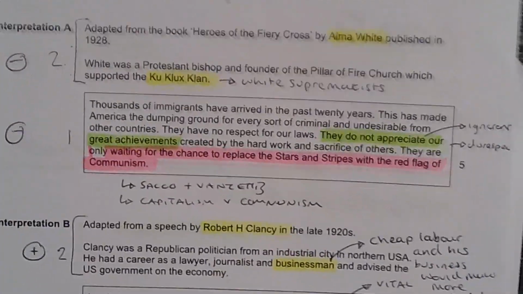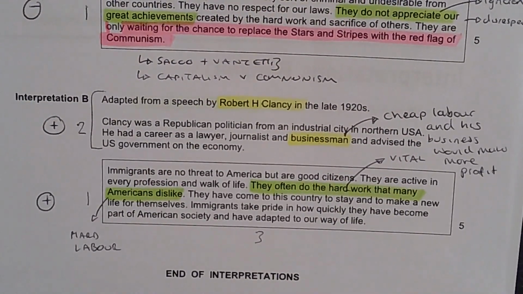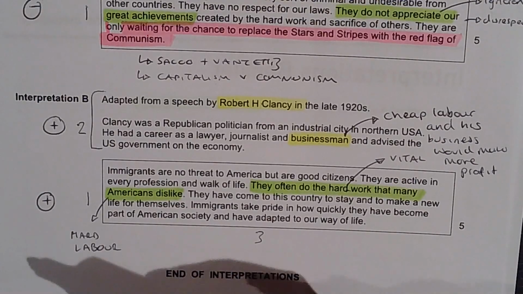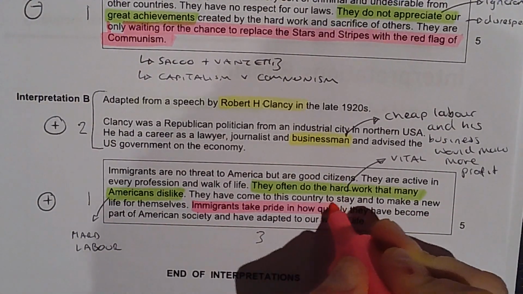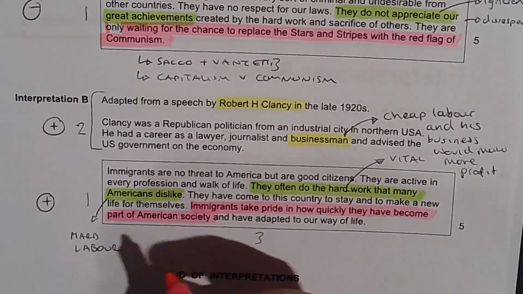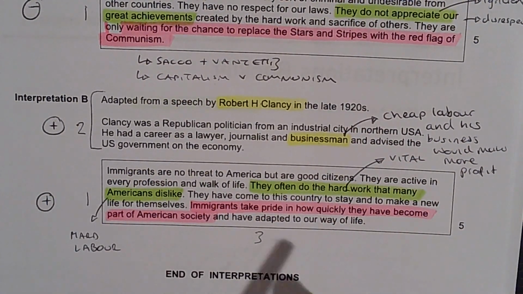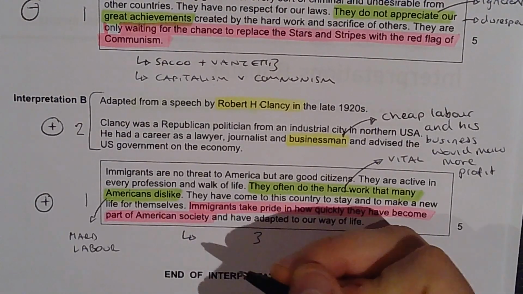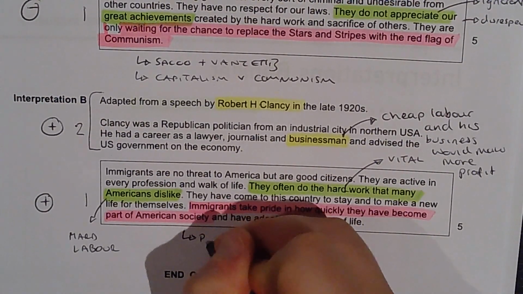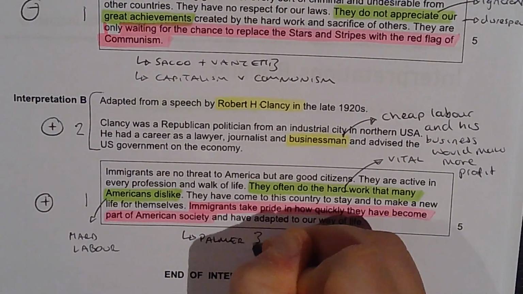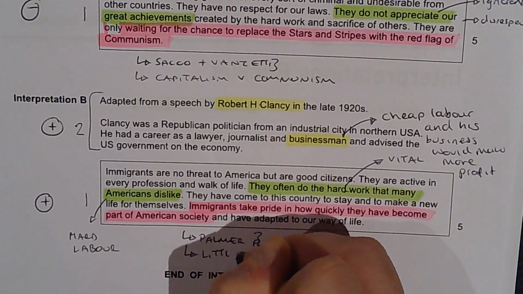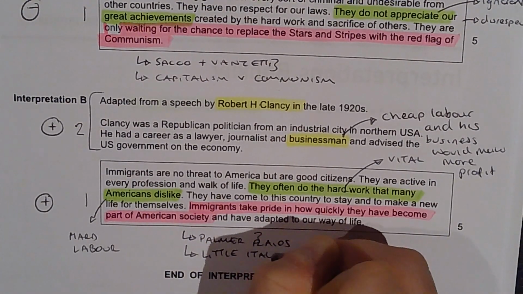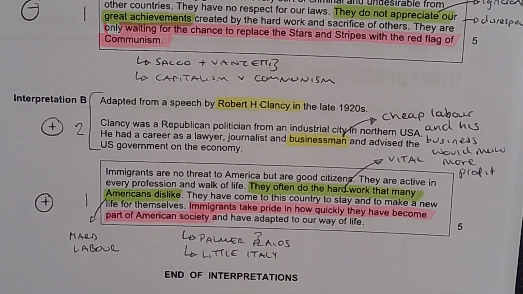I'm just going to do the same for interpretation B. So I want to find the quote: immigrants taking pride in how quickly they've become part of American society. So what do I know about this? I might talk about, for example, the Palmer raids. I might talk about Little Italy, and whether this shows the quote to be truthful or false, or not as truthful, less convincing.